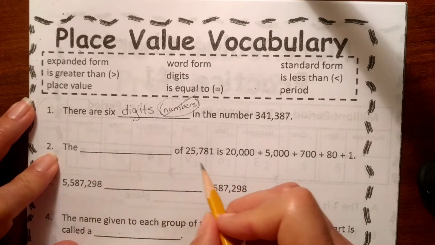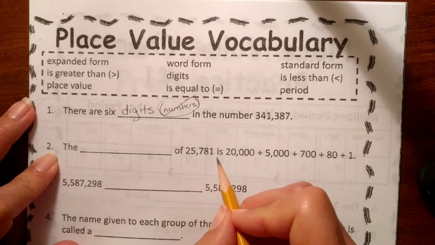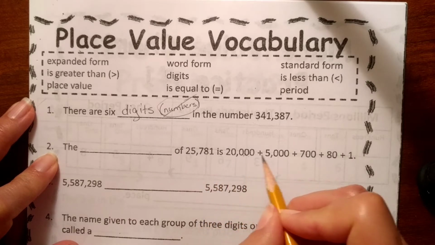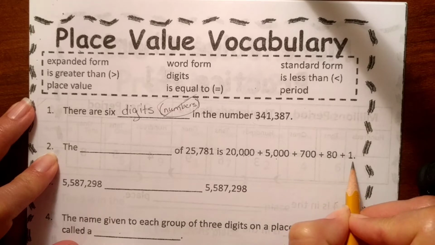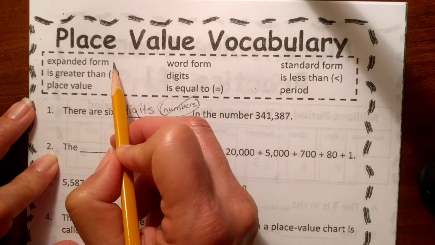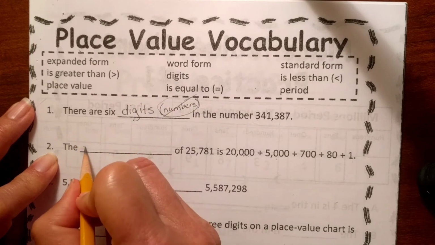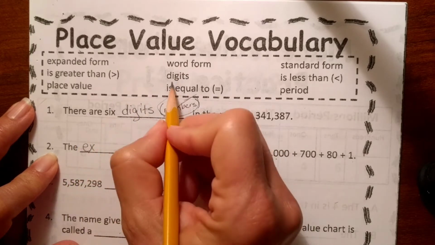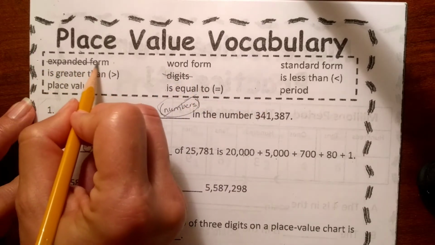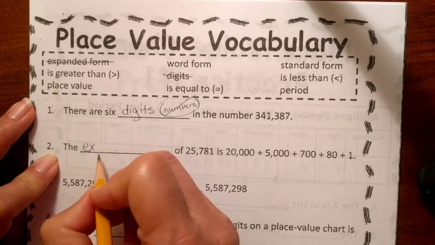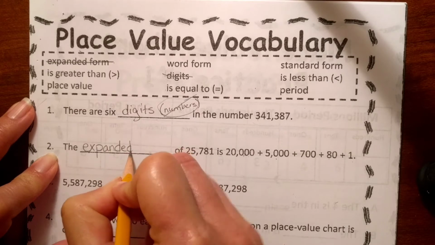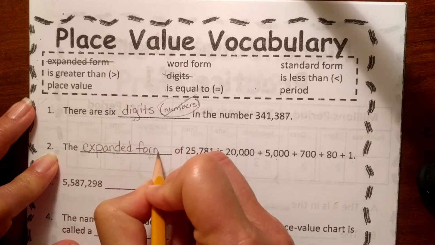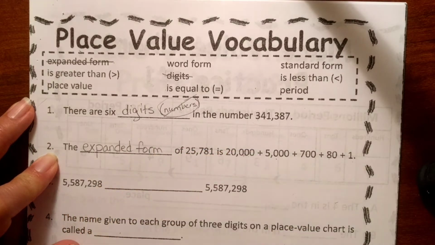Here we go. The blank of 25,781 is 20,000 plus 5,000 plus 700 plus 80 plus 1. Well, that is the expanded form. Our very first word there. And you know what? I'm going to cross these out to keep myself organized, so I have less to search through when the time comes to finish up.